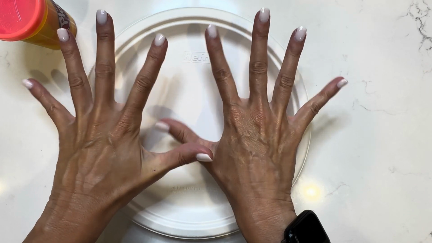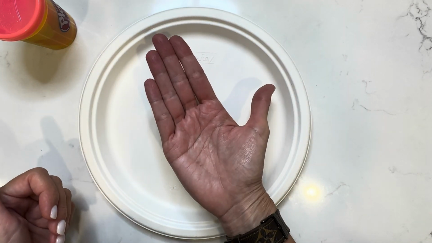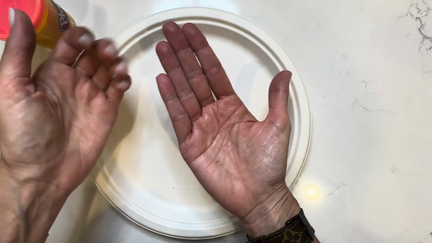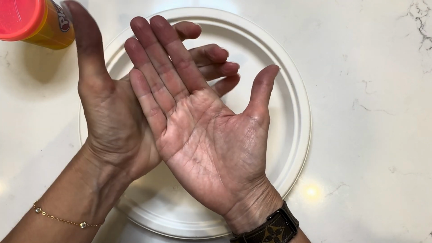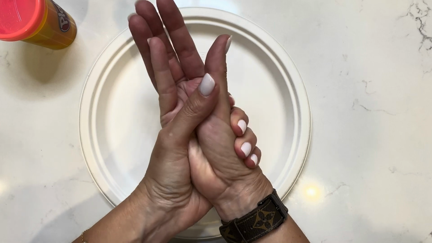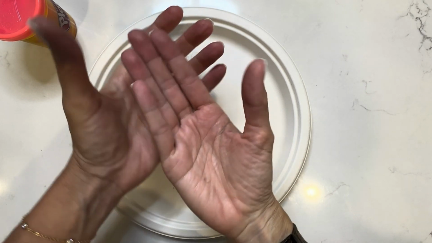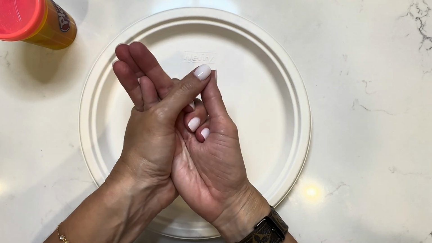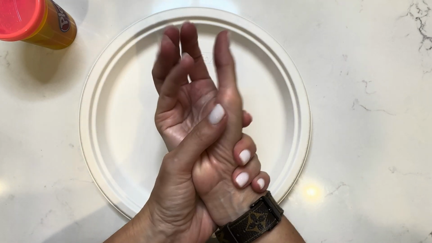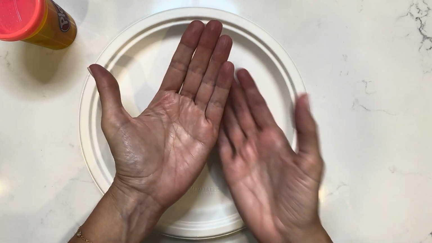Stretch. Okay, now I want you to take this hand, and with this hand, I want you to just squeeze all the way down. Ooh, that feels good. Let's do it one more time. Okay, let's try it with this hand.